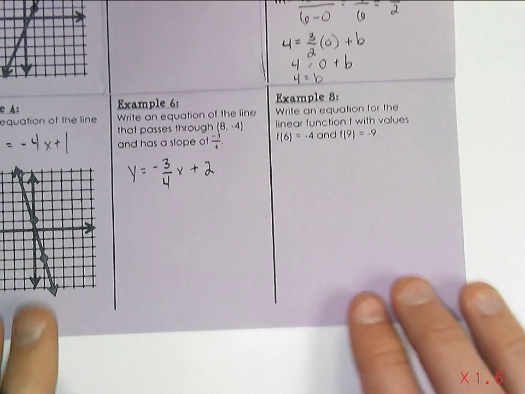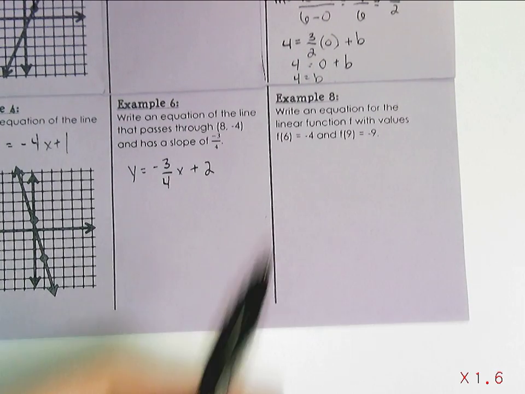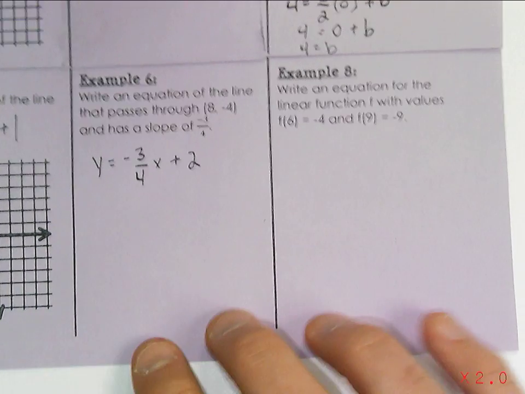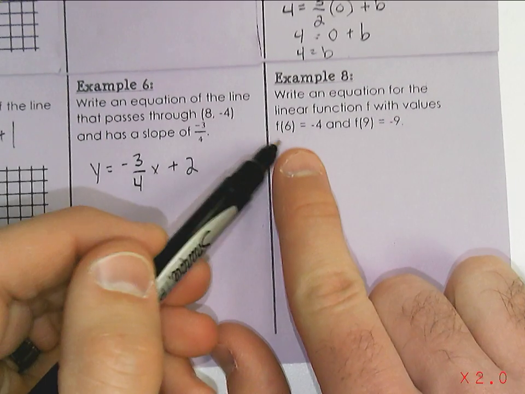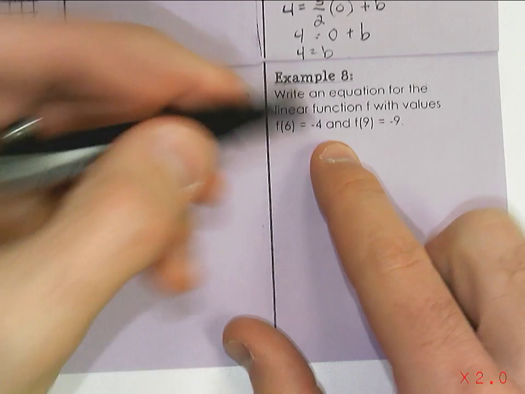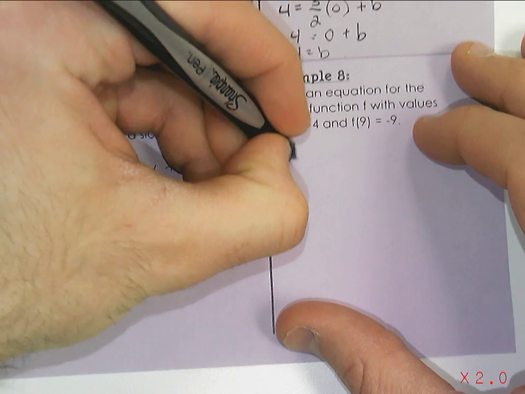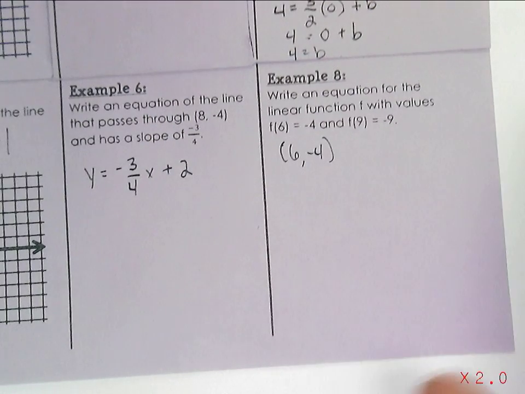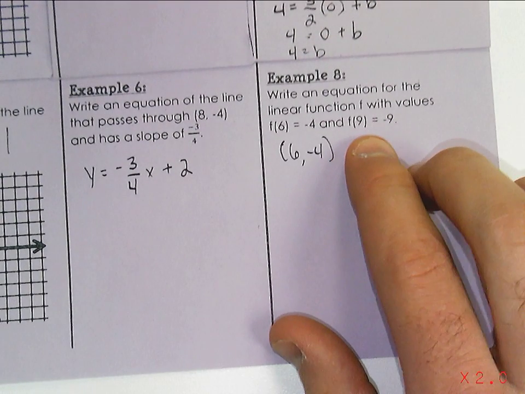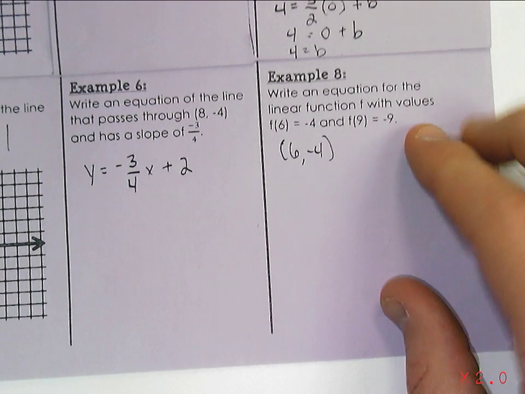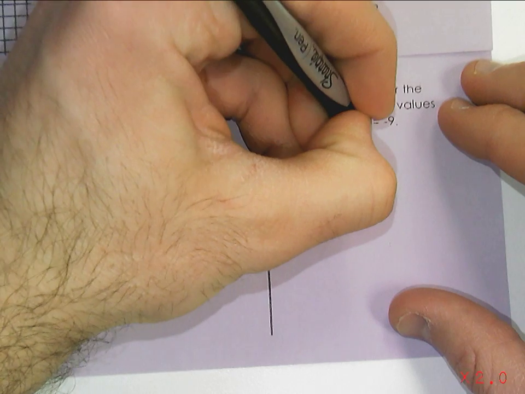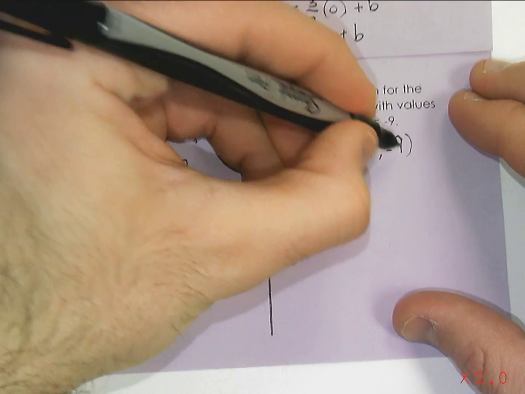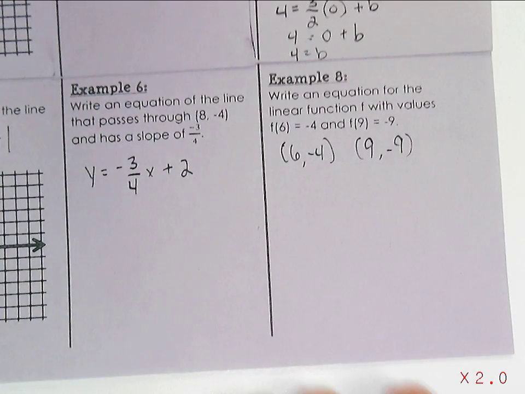And this last one here is a little bit funky. It's in function notation, which is something that you'll see next year. But all this is telling me is when I do my input of 6, I get my output of negative 4. So that would be the coordinate 6, negative 4. And this one here, it says when I put 9 into whatever my function is, I get negative 9 out. So that would just give me the point 9, negative 9. Remember, your input is x, your output is y, so those just match up there.